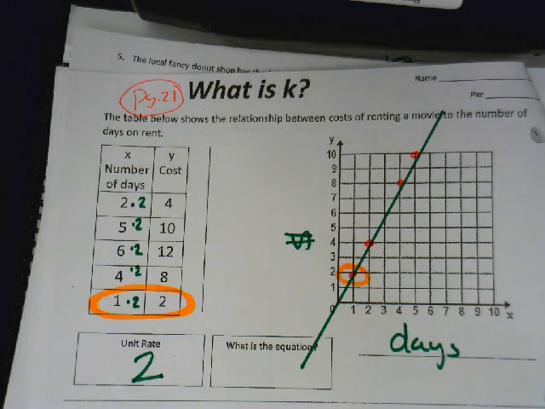I'm hot. You're all hot. It's going to be 68 degrees. It's fine.